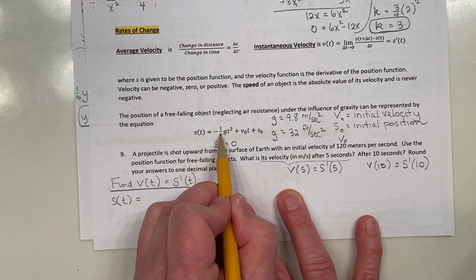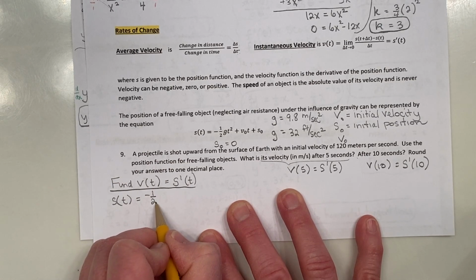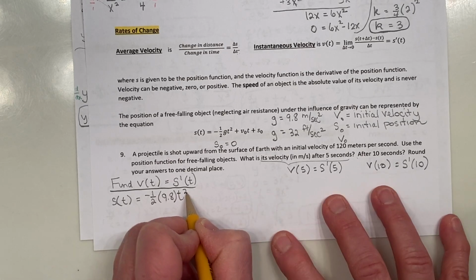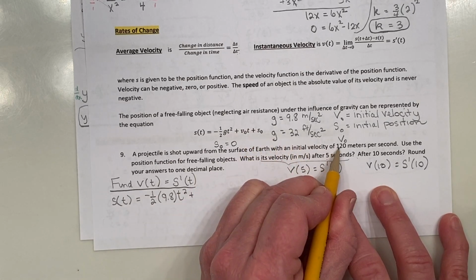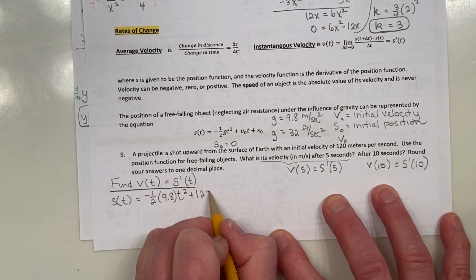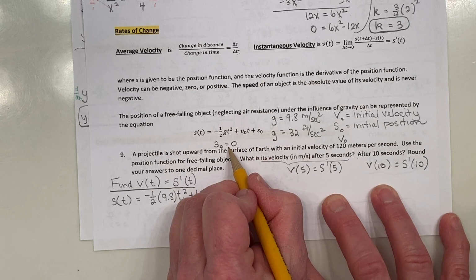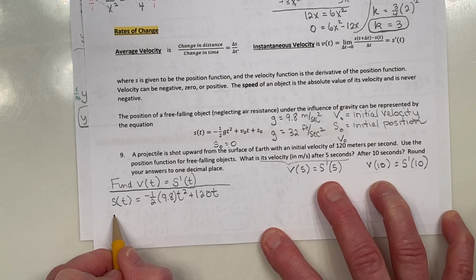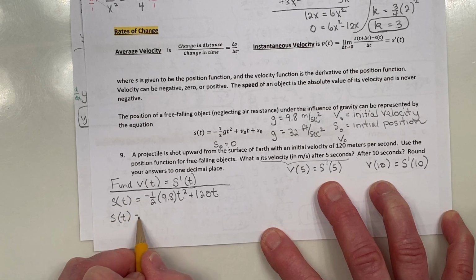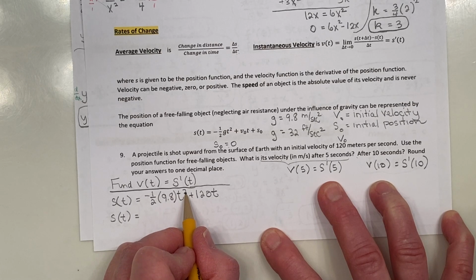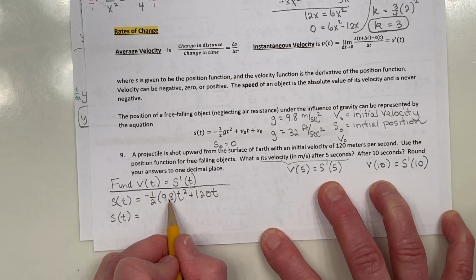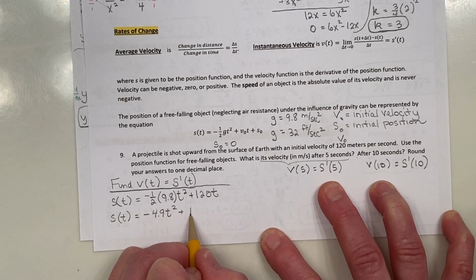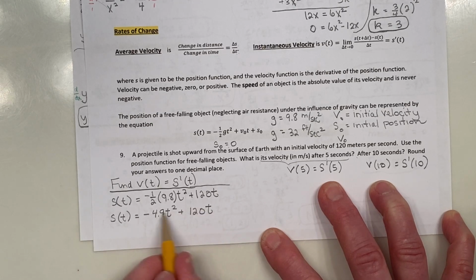All right, so the position function is -1/2. Gravity, we said we're going to use 9.8. We've still got t squared plus the initial velocity, 120 times t, plus S sub 0. Well, it's not like we're on a platform, so it's just plus 0. All right, let's find the prime. Actually, I'm going to clean this up a bit. That exponent of 2 has nothing to do with these two factors, so I'm going to multiply these. I'm going to get -4.9, reattach the t squared. That might make it easier to find the derivative.